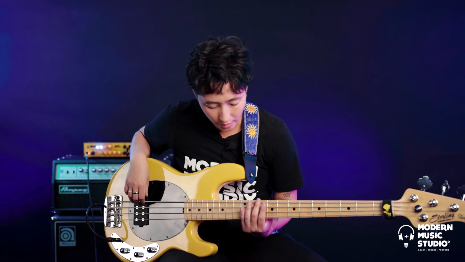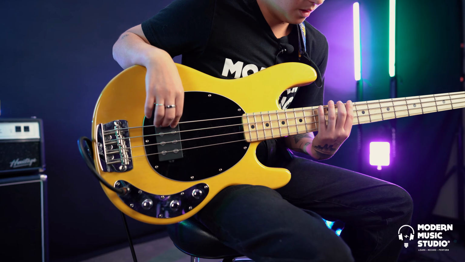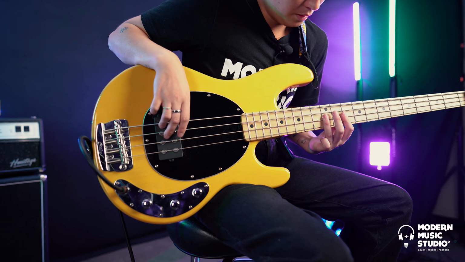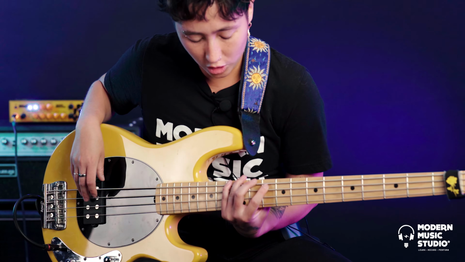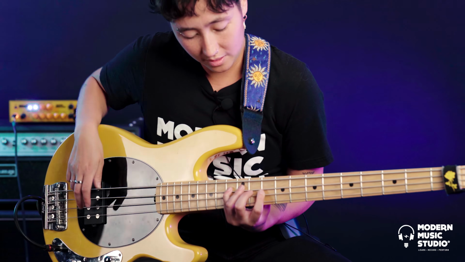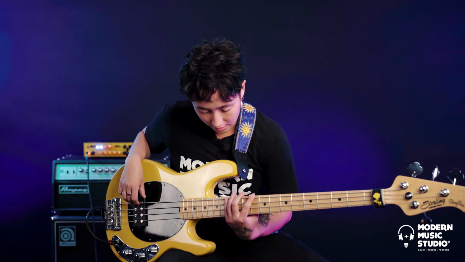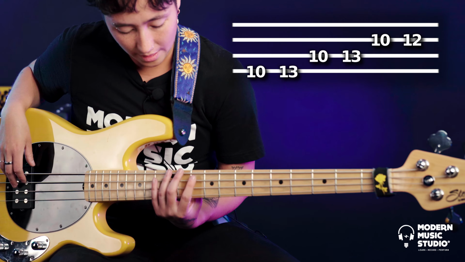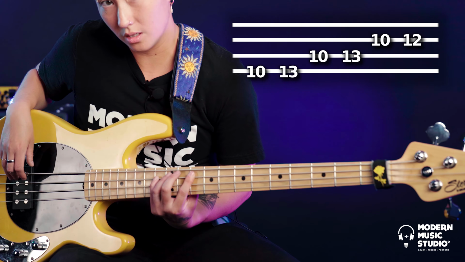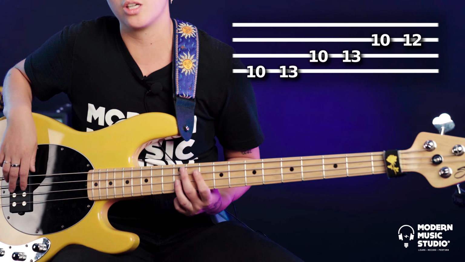And now we're going to move up to D for our 4th pentatonic shape, another major pentatonic. So that's going to be D, F, G, B flat, C, and D. And the frets for that are going to be 10, 13 on the E string, and then 10, 13 on the A string, and then finally 10, 12 on the D string.